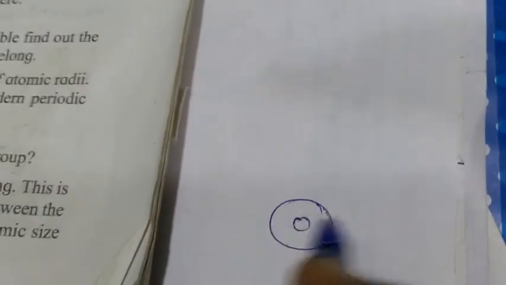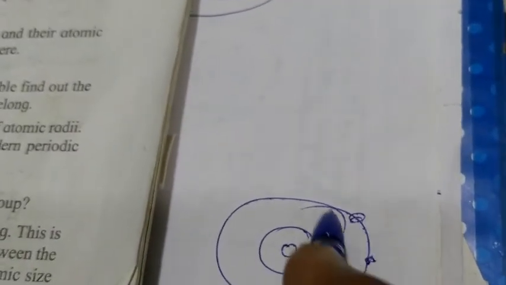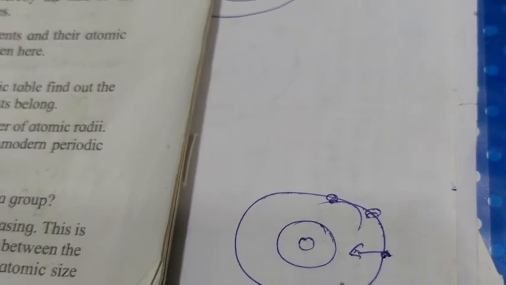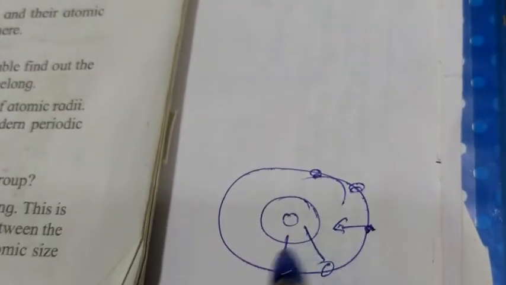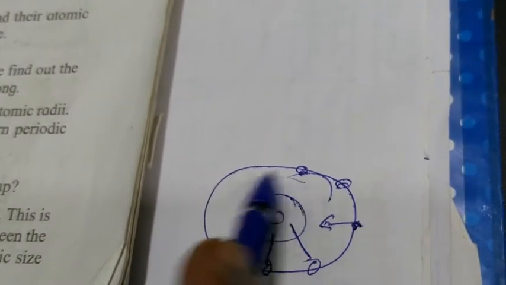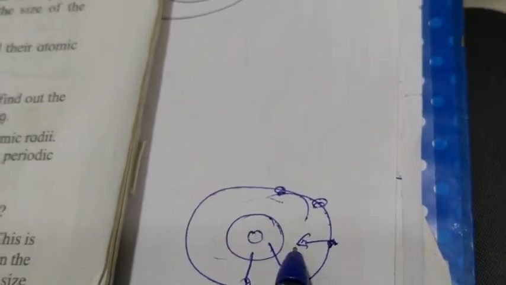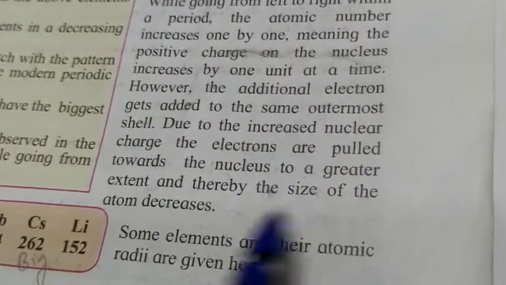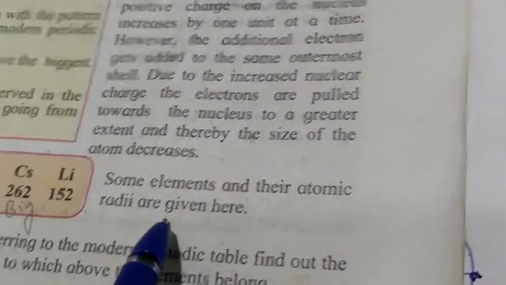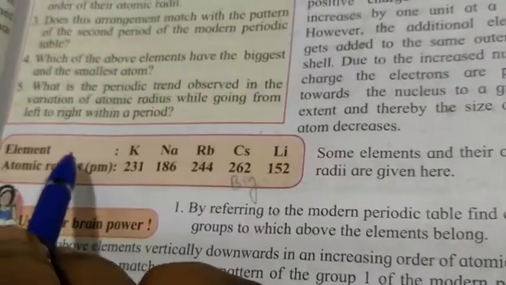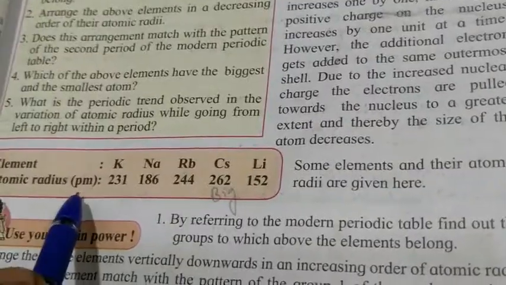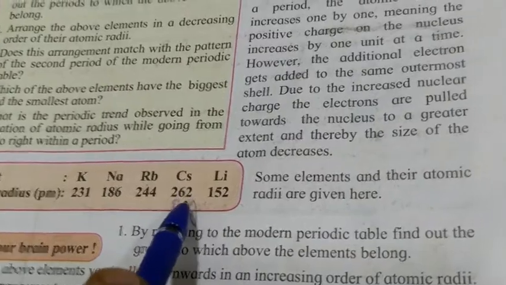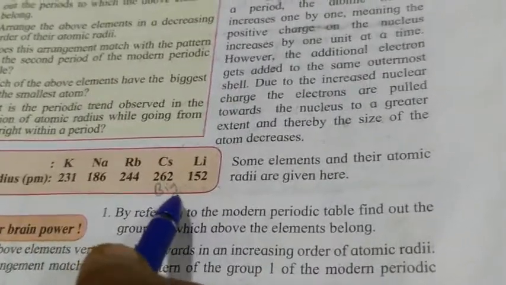For example, this is the nucleus. If the electrons are increasing, they are pulled toward the nucleus, and in this manner the atom shrinks and becomes small, and because of that the atomic size goes on decreasing. Some of the elements and their atomic radii are given here. Here also you see some elements and atomic radius are given. In this case, you see 262 is the biggest here.